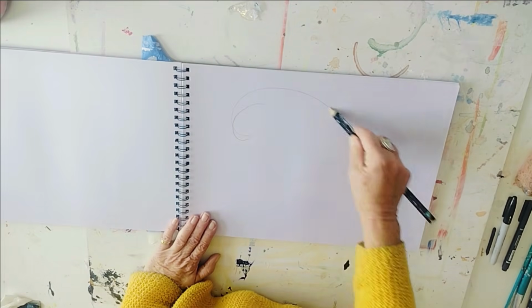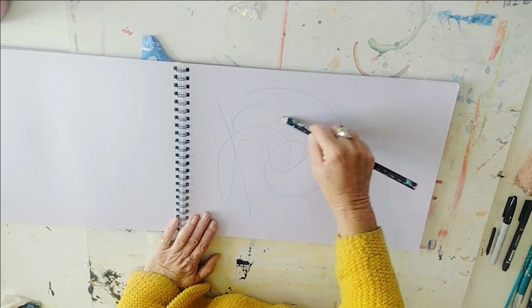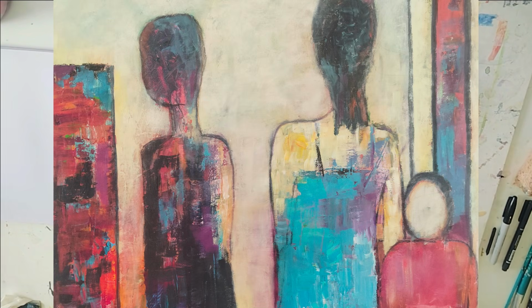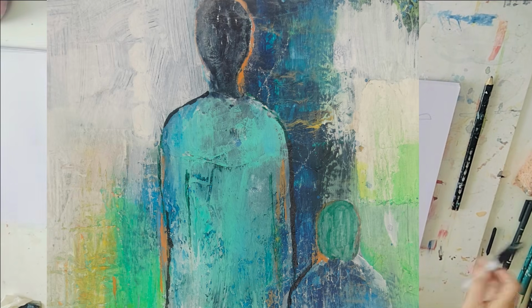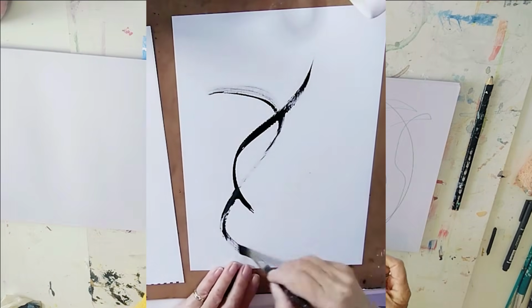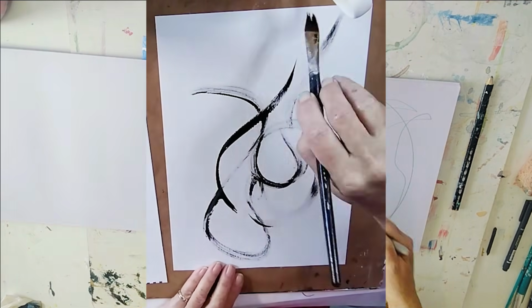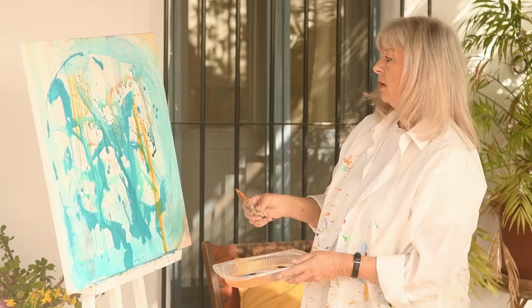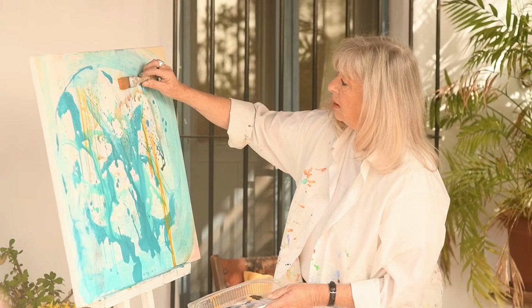We want to have a look at what's going on inside, so you're very authentic with what you're doing. For me, I enjoy doing my abstract figures. It's all about relationships to me, but that's where I am. How you approach it will be very different for you, and you can approach it in so many different ways. And that's the beauty of it, really.